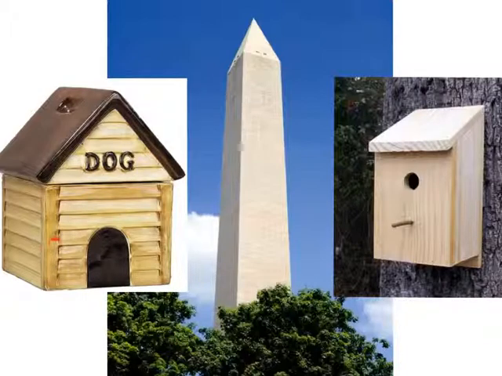Now to find the amount of wood needed to build this doghouse, you would need to find the four sides of the rectangular prism. You would need to find the front of this triangle, and then the back of the triangle, and then the rooftops, which would be 2 of the rectangles.